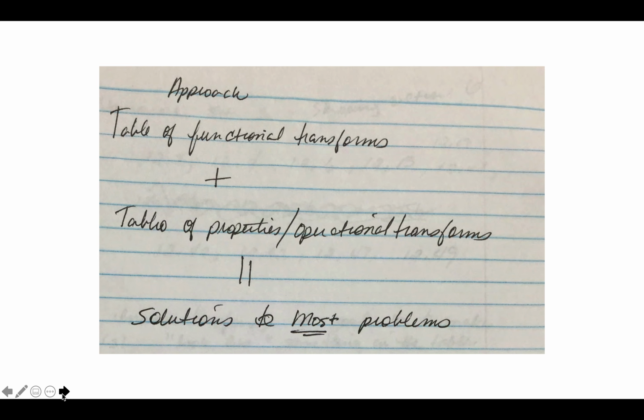So when we have a problem and we're taking a Laplace transform, the truth is, with the exception of applying the sifting property on the impulse function, we rarely integrate. Usually what happens is we have this table of functional transforms, this Laplace transform table.